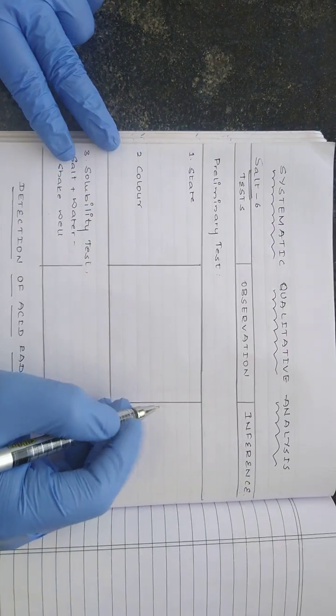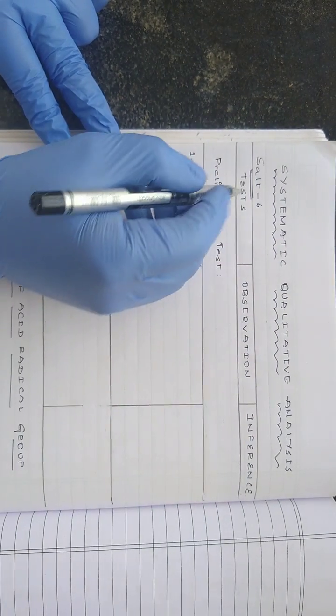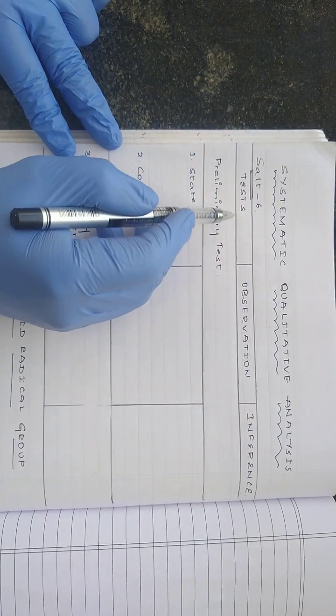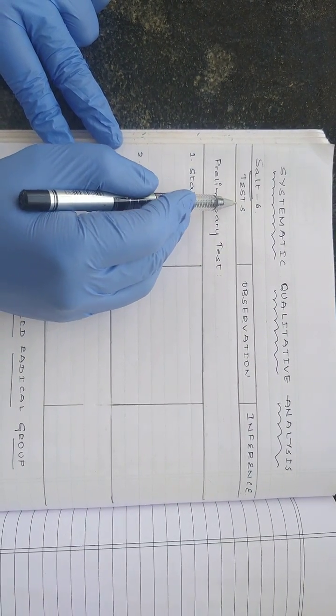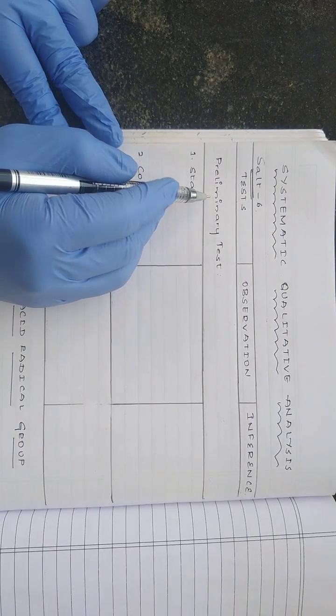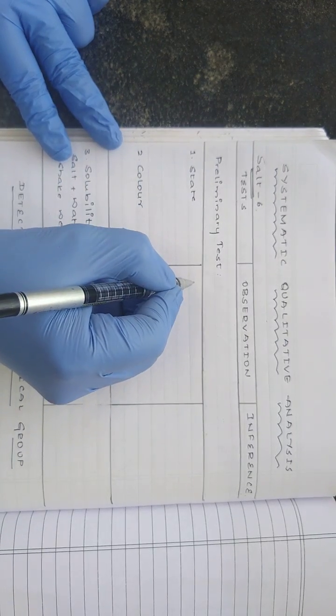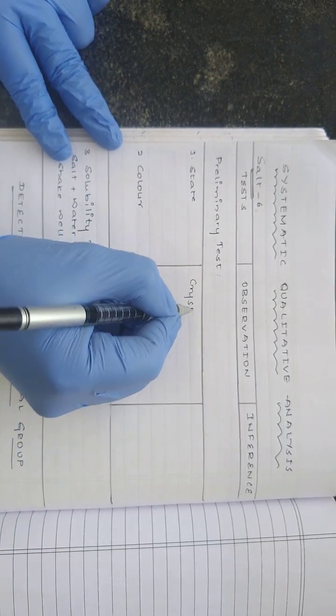So let us write it down in the notebook. Systematic qualitative analysis, salt number 6. We make 3 columns: test, observation, inference, and we begin with the preliminary test. The first was the state. The state of the given salt was crystalline.